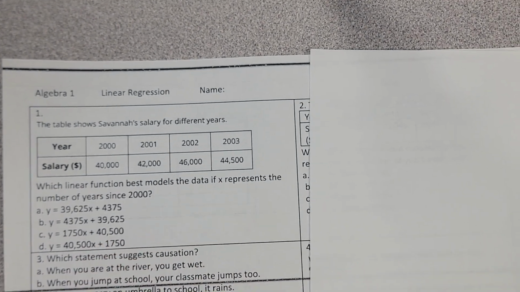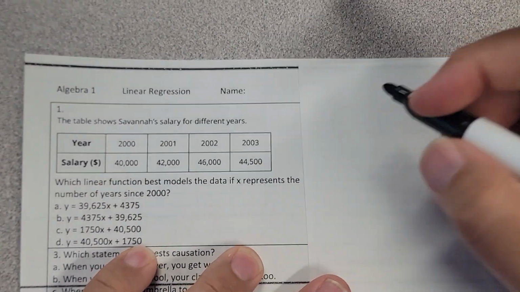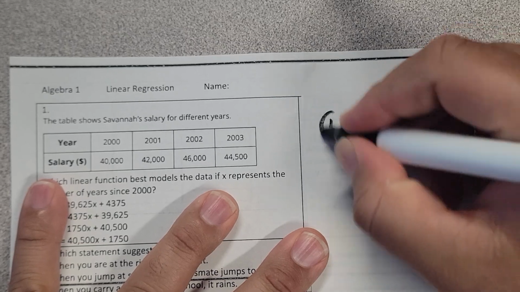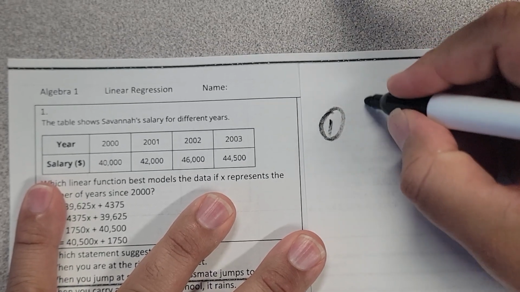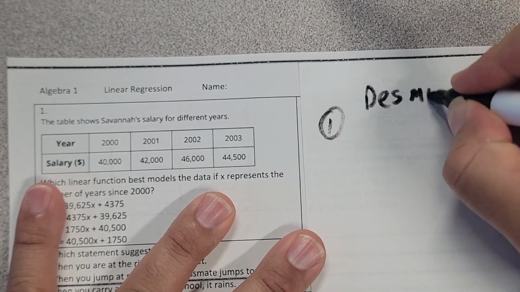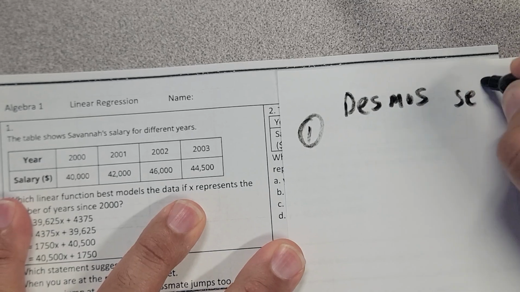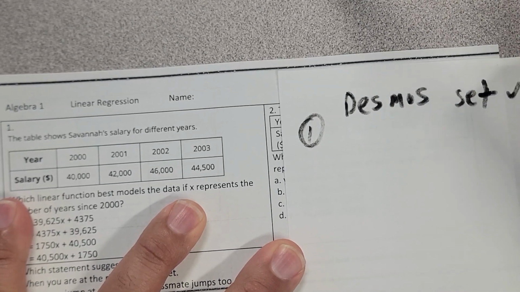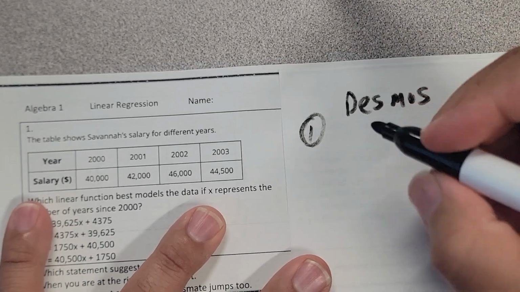All right, you guys. So most of the test is going to use Desmos. So I'm going to give you the Desmos setup here, on this page, okay? And then we'll type it in together.